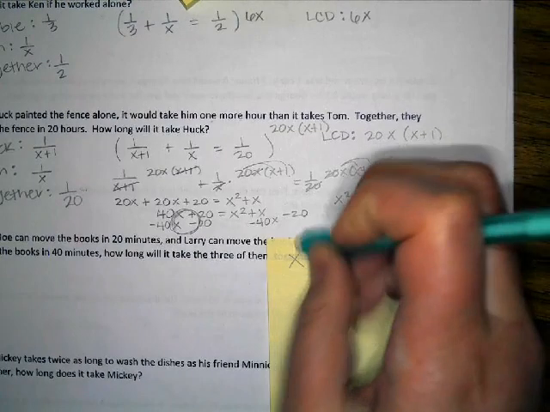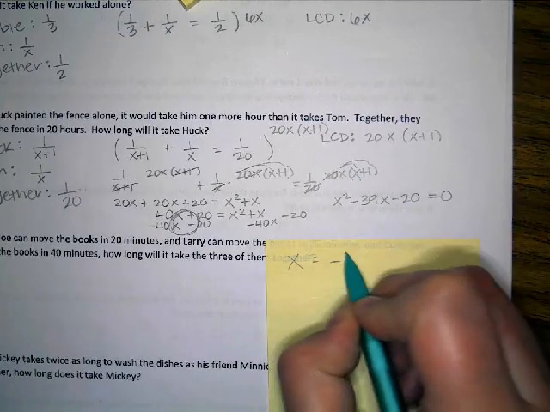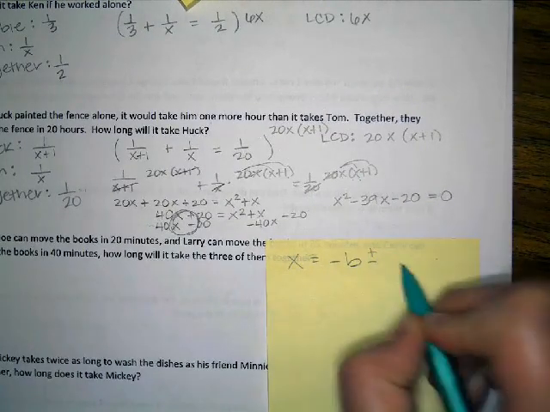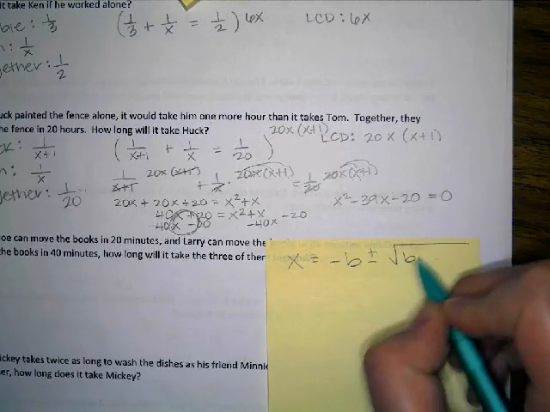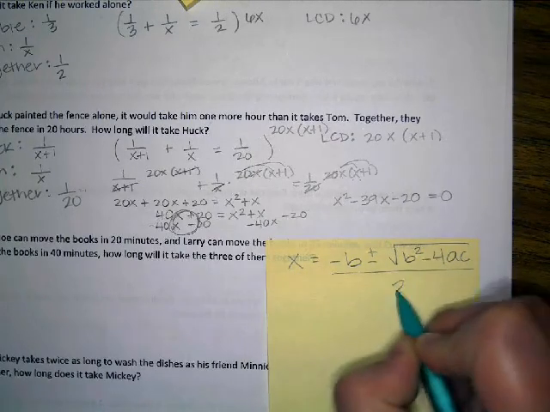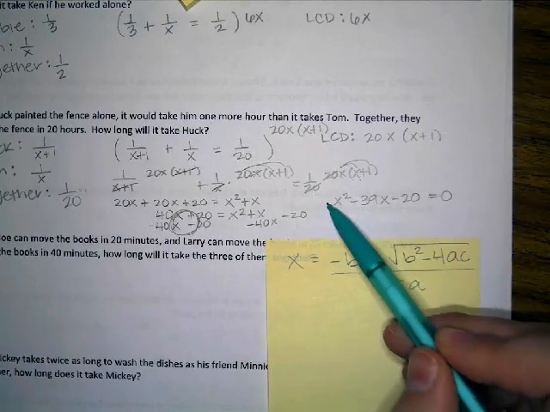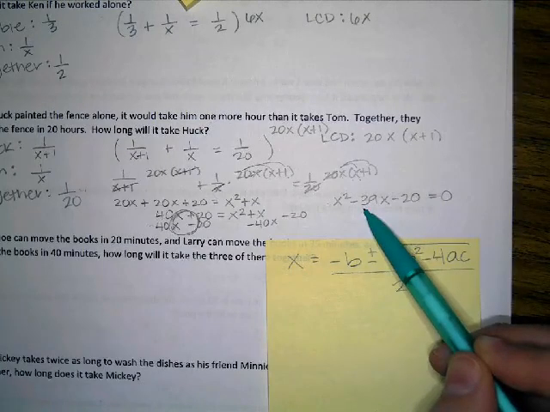X equals negative b plus or minus the square root of b squared minus 4ac, all divided by 2a. Okay, so my a is 1, my b is negative 39, my c is negative 20.